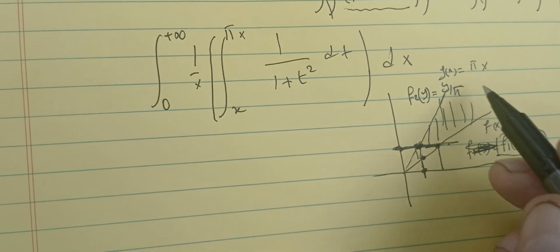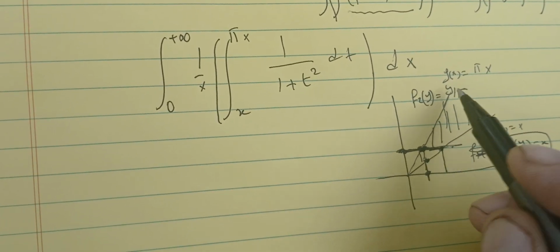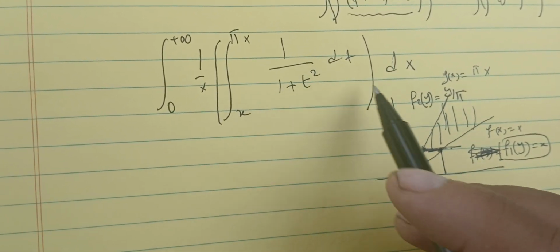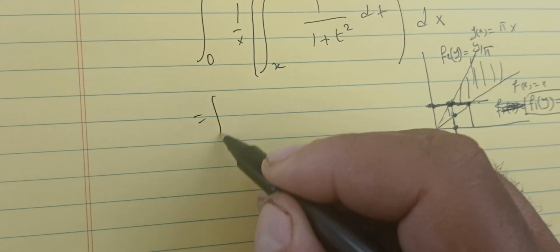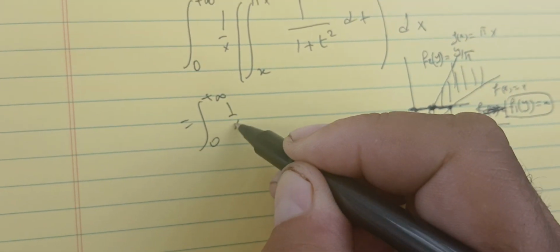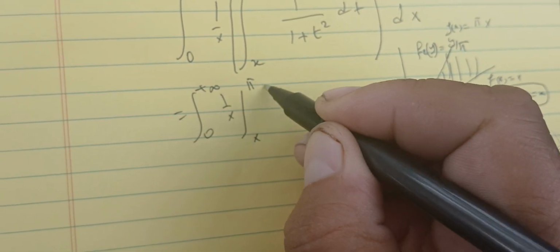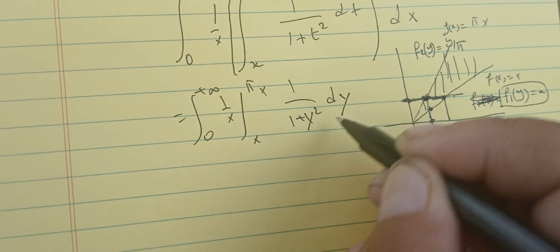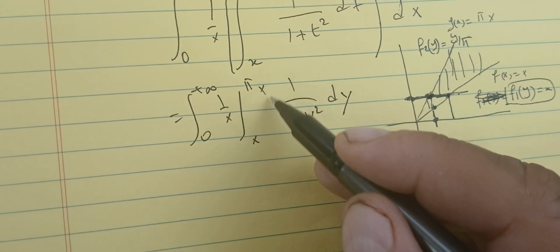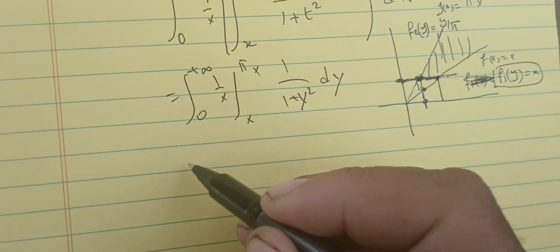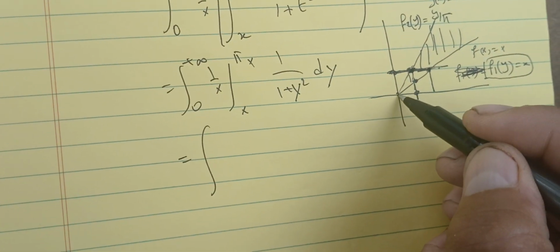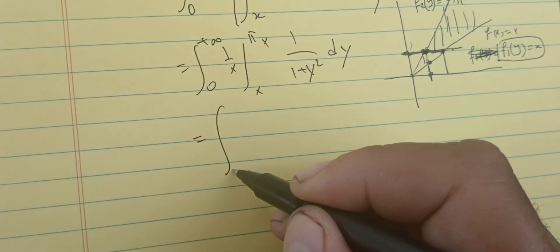Okay, so we see that. Now this is our function here, and I'll write it this way to make sure it's clear. Let's put y here, because we're working with y. So I'm going to fix y between 0 and plus infinity.